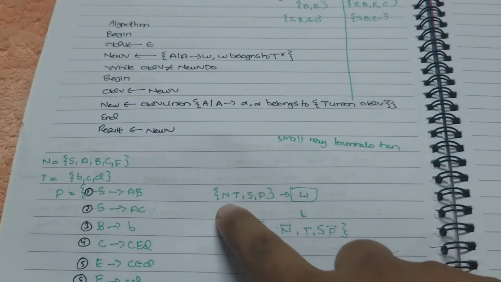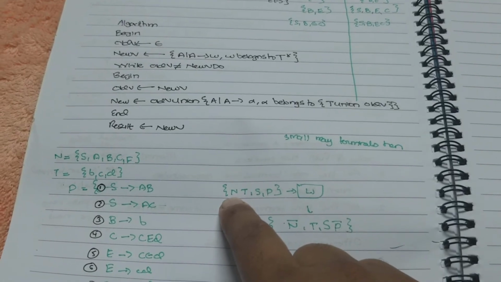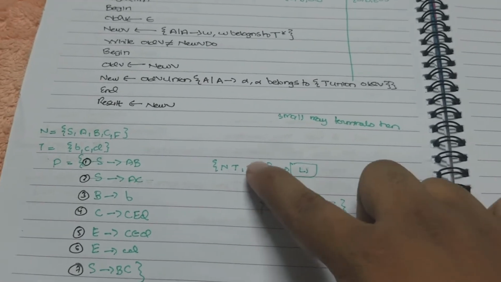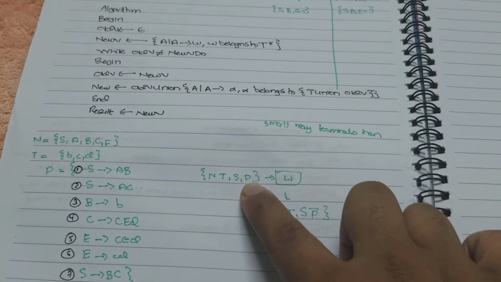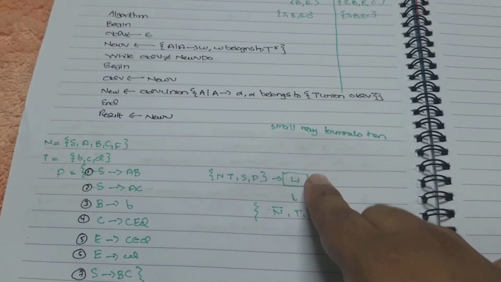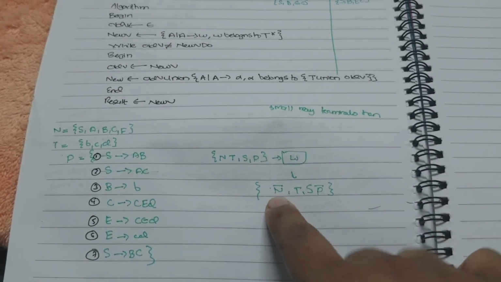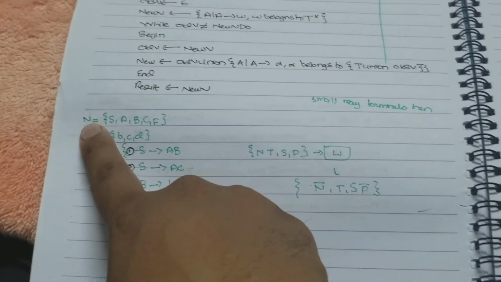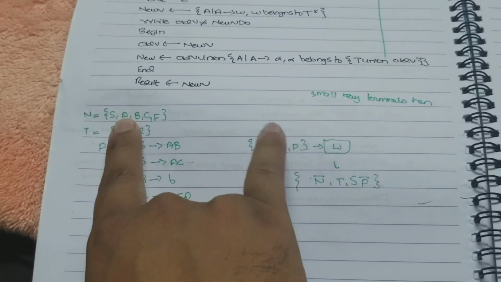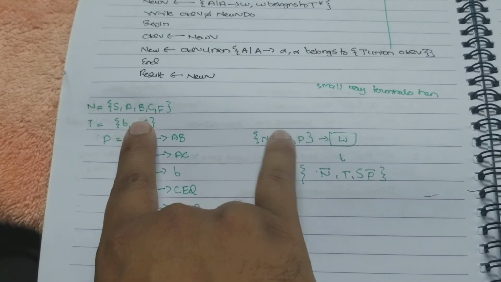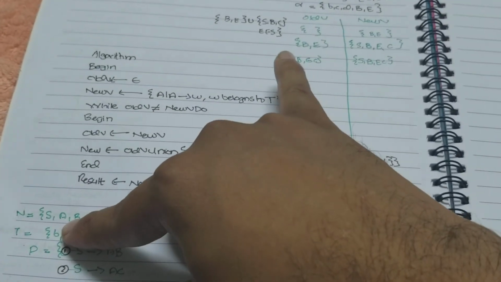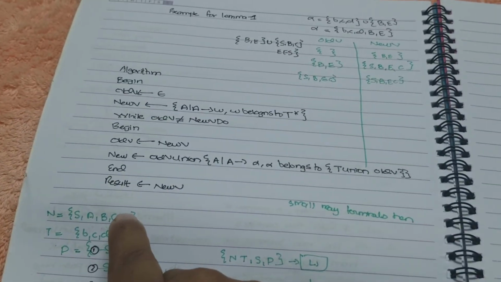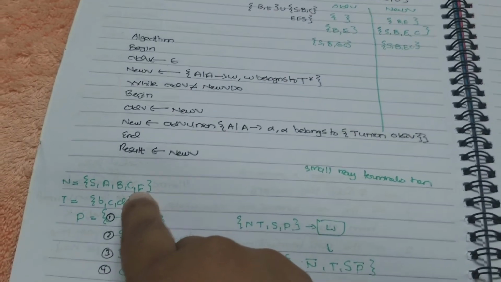And what was your grammar? Grammar is a set of these four members: nouns, terminals, and starting points in production, and this is passed into a lemma, and a refined form N bar comes in, and production rules are also altered, and your N is also altered. See, A is filtered out, and only what is left? S, B, C, and E are left. This is E, not F.